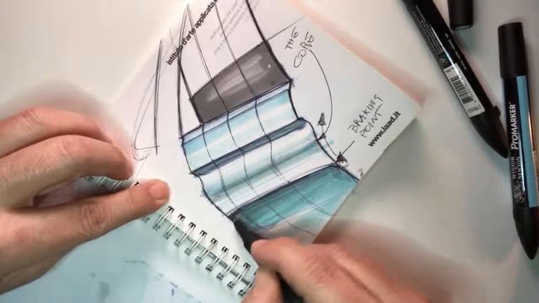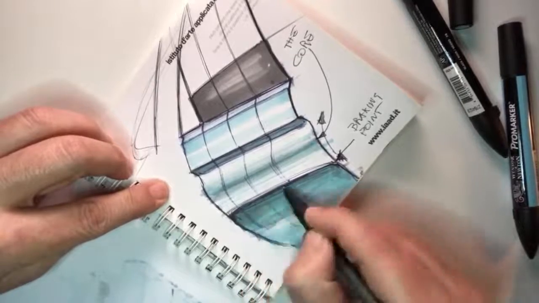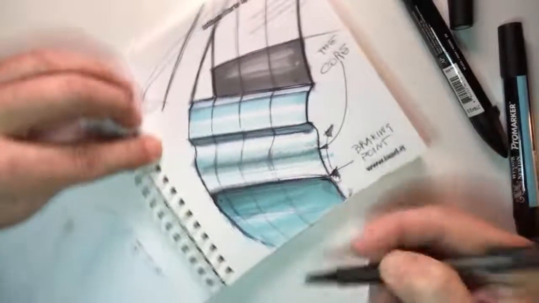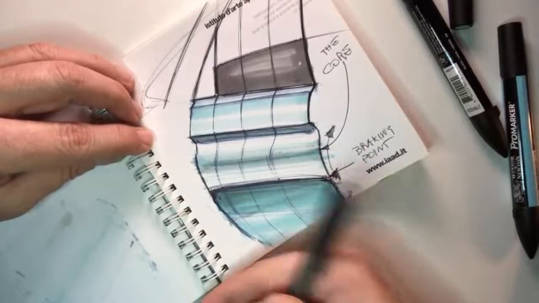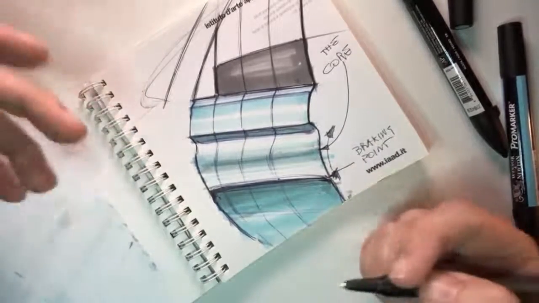So what I'm doing now, I'm just putting all those reflections of what is in front of this car. We might have trees, I don't know.